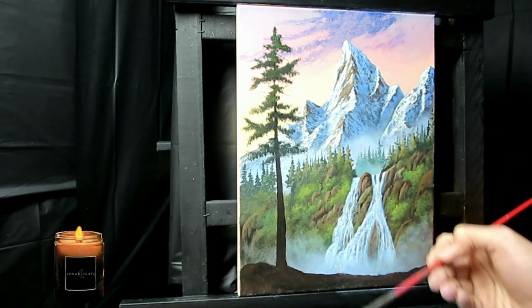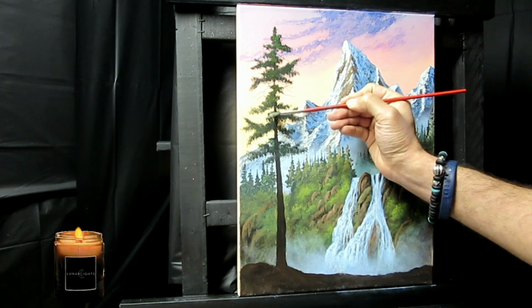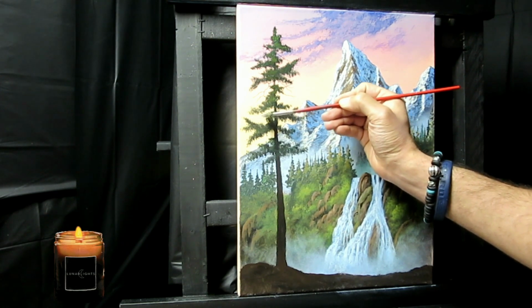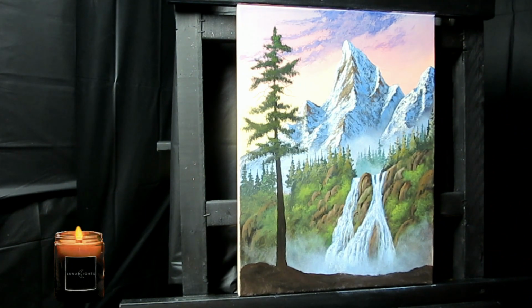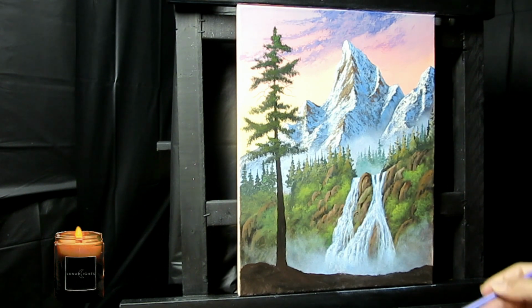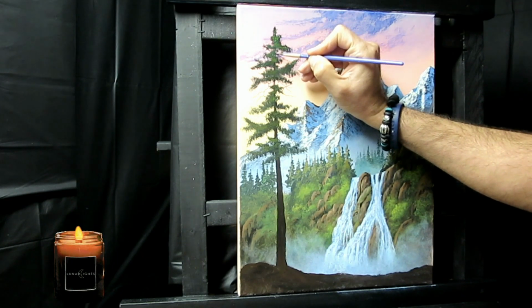I'm just coming in with the lighter green over the base coat, just indicating some mid-tone. I'm going to bring in my detail brush, some black, a bit of raw umber, and I'm going to use some water to tint that paint. I'm going to bring it here and indicate few branches.